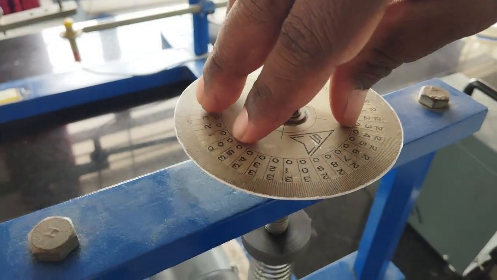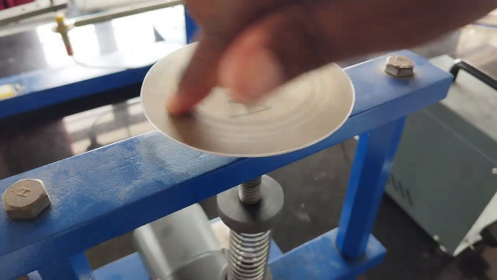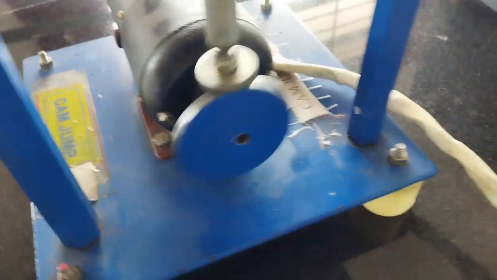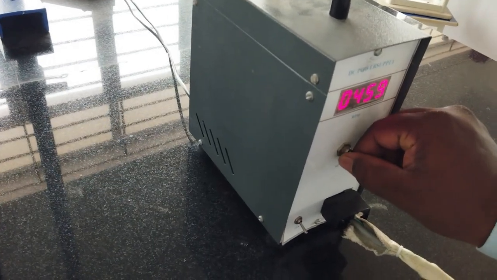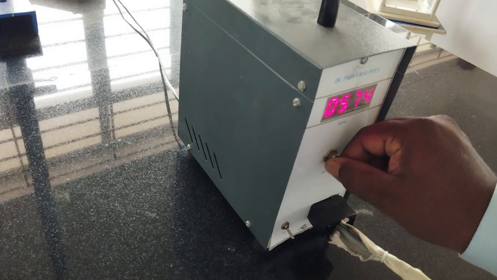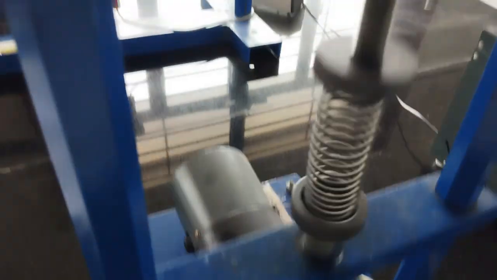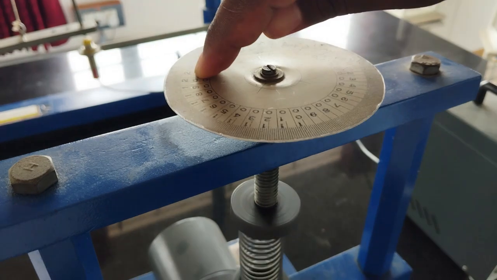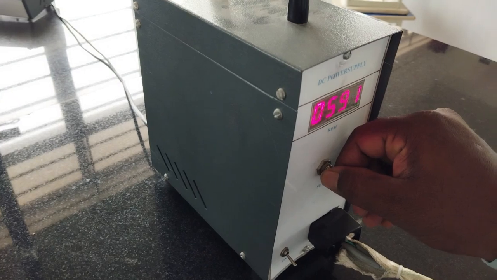So next we are going to give the spring compression. Here we are going to rotate one revolution. Now the cam jump phenomena is reduced, and then we are going to take the reading, and next we are going to increase the speed of the cam, and again we give the compression to the spring for one revolution and reduce the cam jump phenomena.